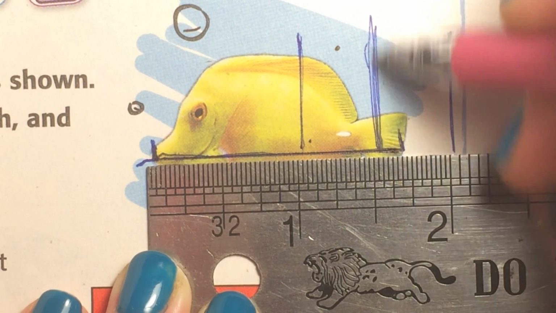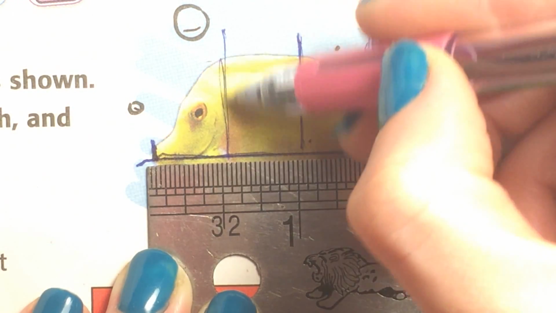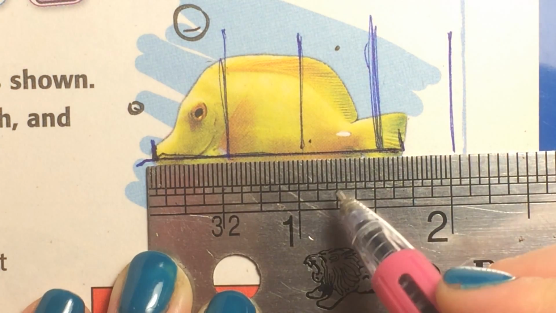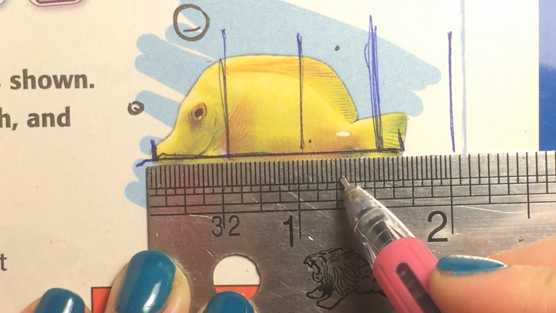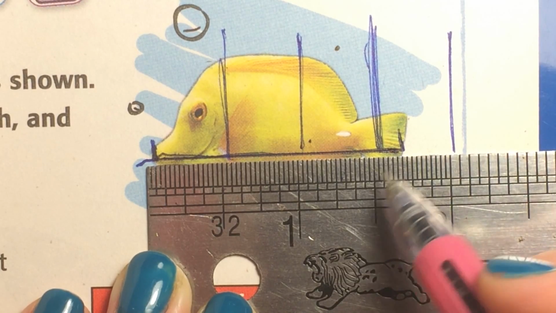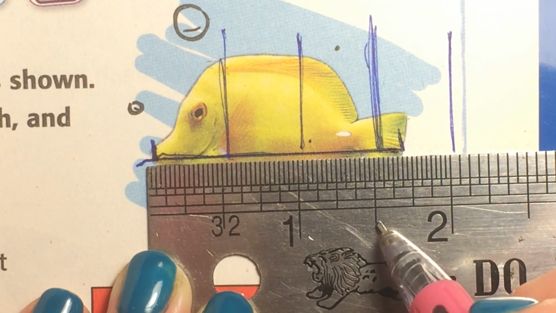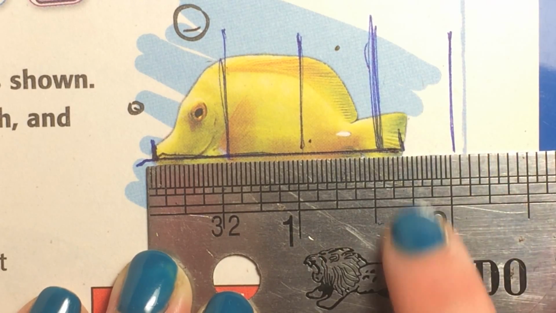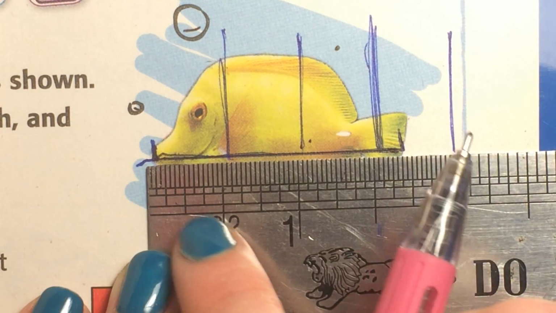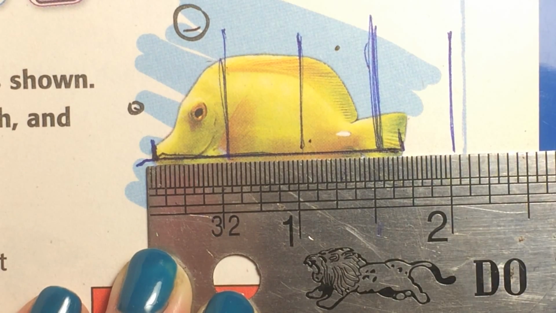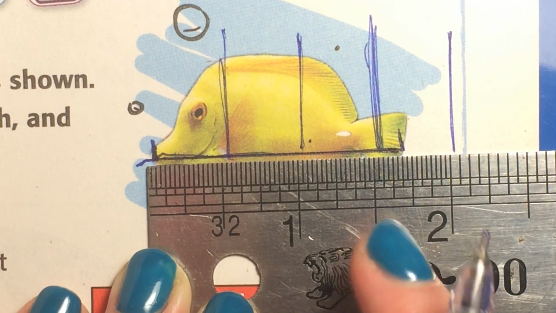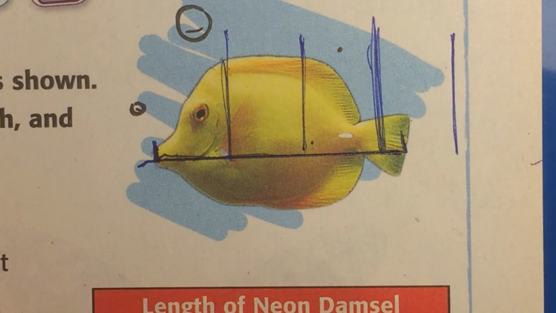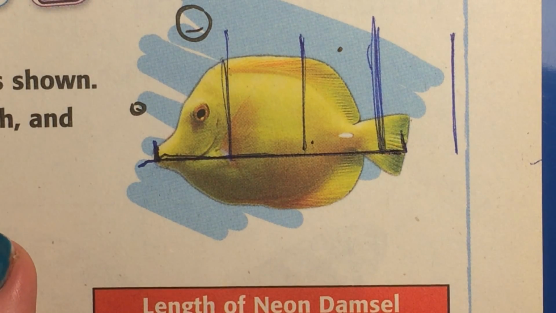Here's the half inch, because we have 1/2, 1 whole, 1 1/2, and then 2 would be all the way over here. Well, it's pretty close to this line, which is 1 1/2. So I would say it's nearest to 1 1/2 inches if we're only going up by half-inch measures.